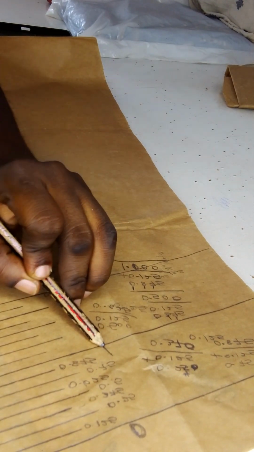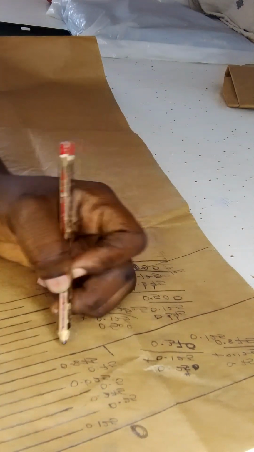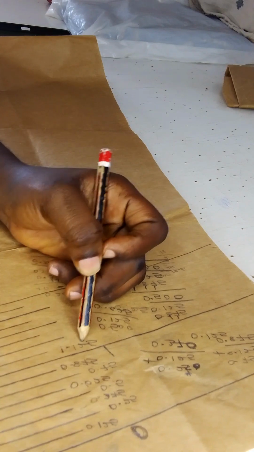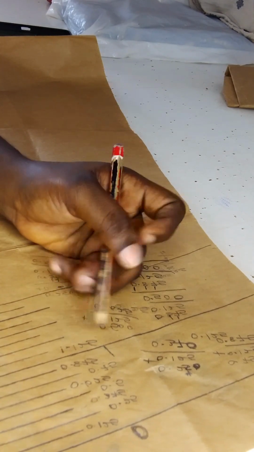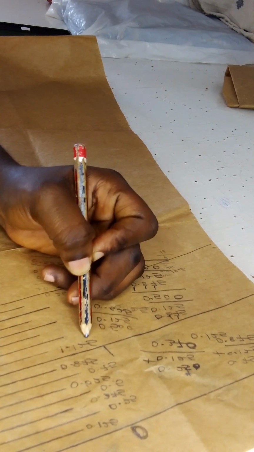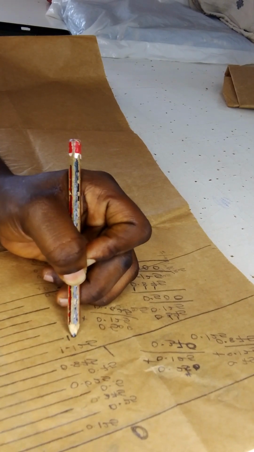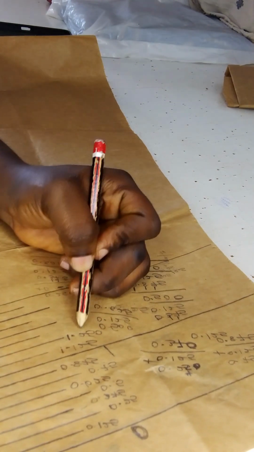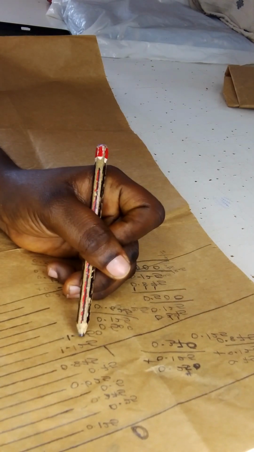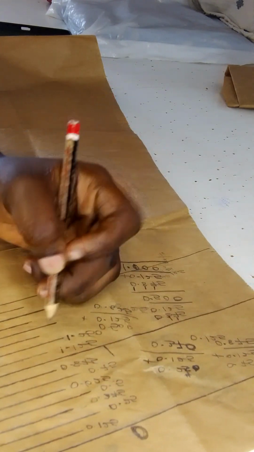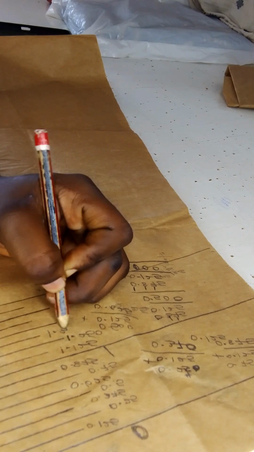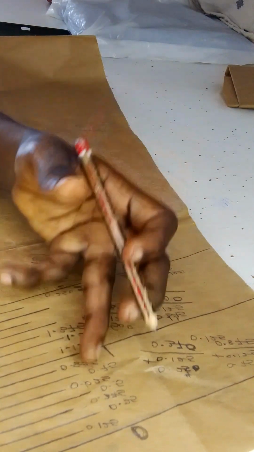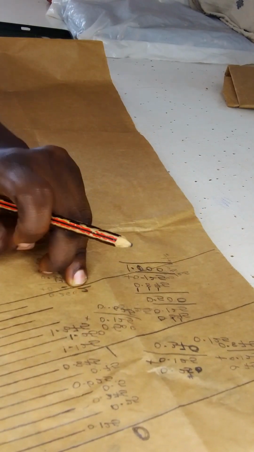So 1 plus 0.125 will give us 1.125. 1.125 plus 0.125 will give us 1.250. 1.250 plus 0.125 will give us 1.375. Like that, till you get to your own number.